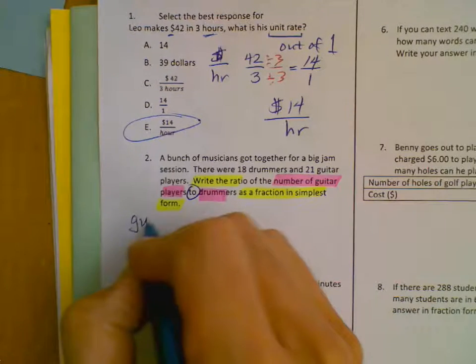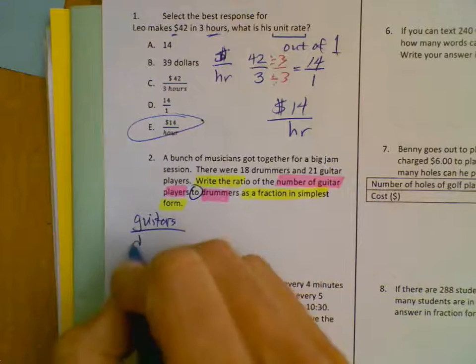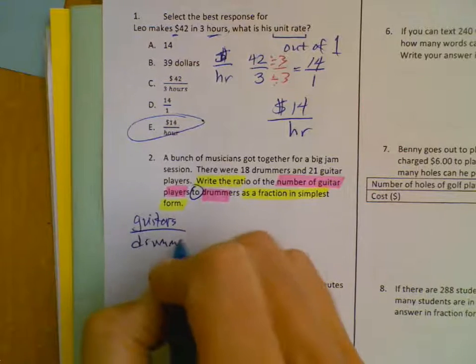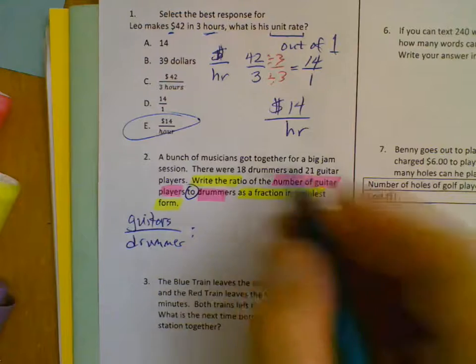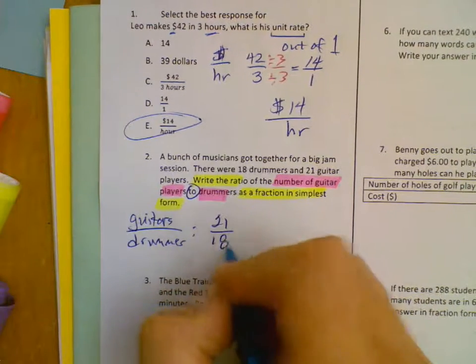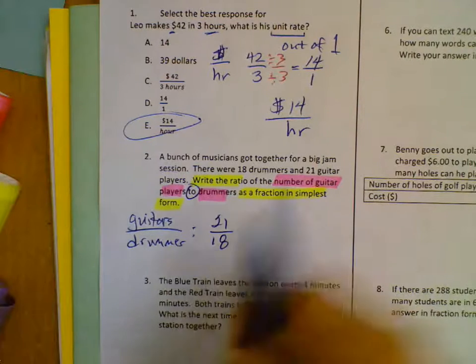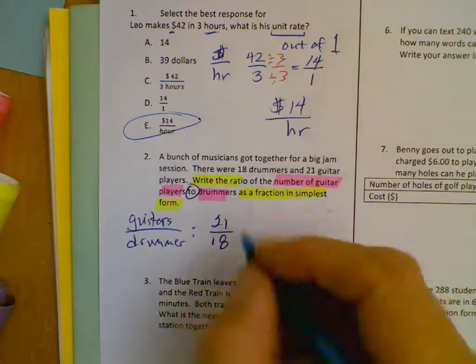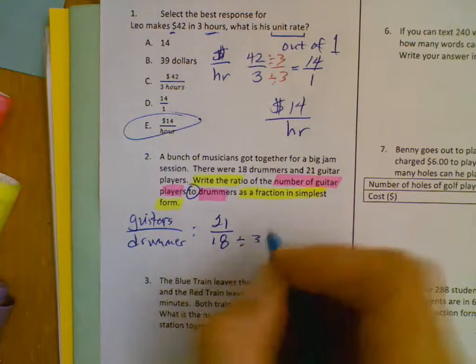So guitars to drummers. Okay, so how many guitar players do we have here? Well, we have 21 guitar players. How many drummers? 18. So there's a fraction, that's great, but is it in simplest form? No, it's not. So what can I divide 21 and 18 by? I could divide both by 3.